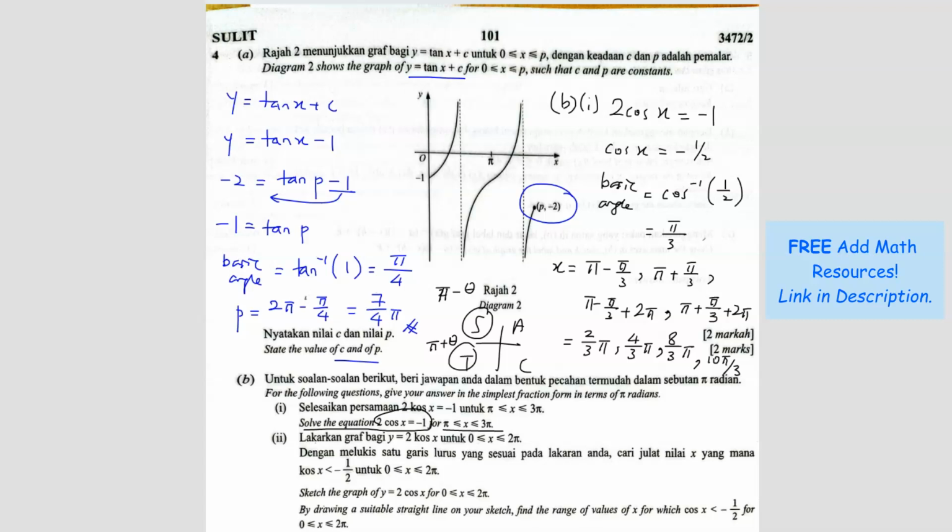So which of these are we going to take? Are we going to take all of them? The answer is no, because you have to fulfill this condition here. They said x is between pi and 3 pi. So if it's between pi and 3 pi, this one is less than pi, right? Because this is 1 pi already. This is less than 3. So we have to ignore this one. Okay, we cannot take this.